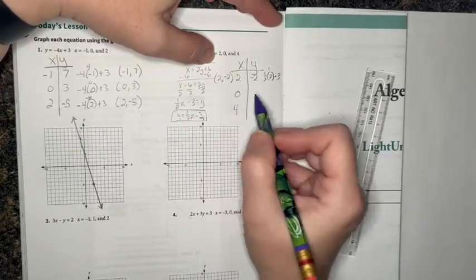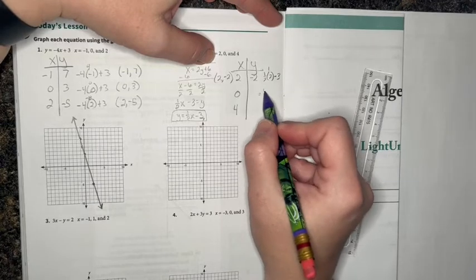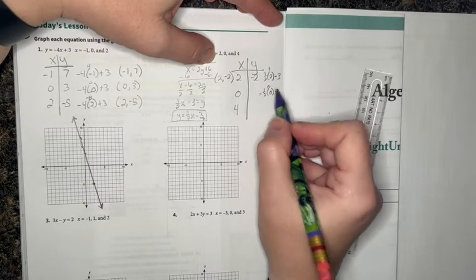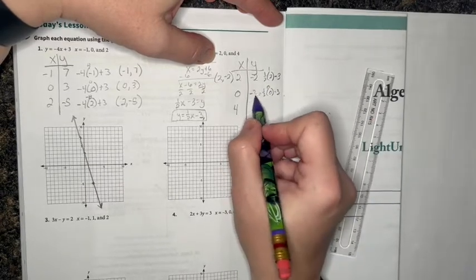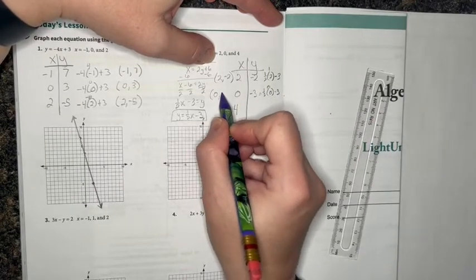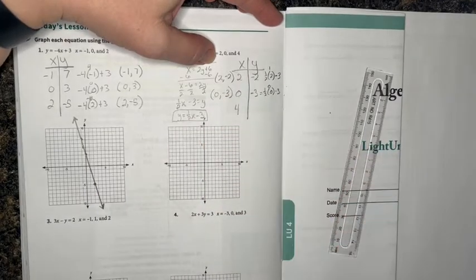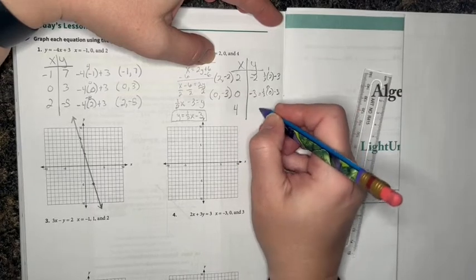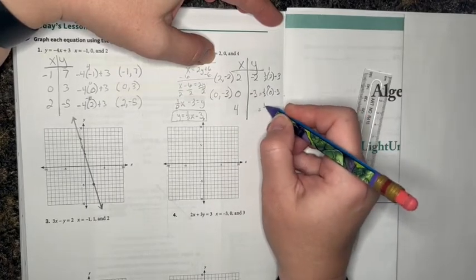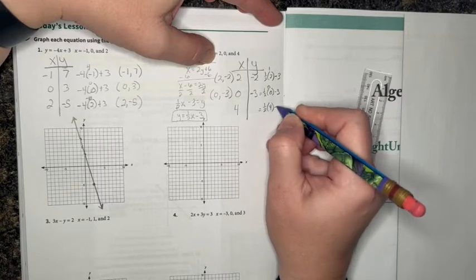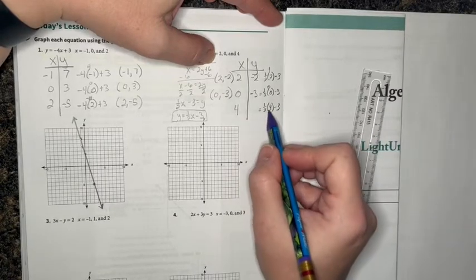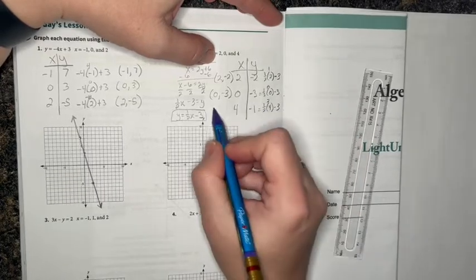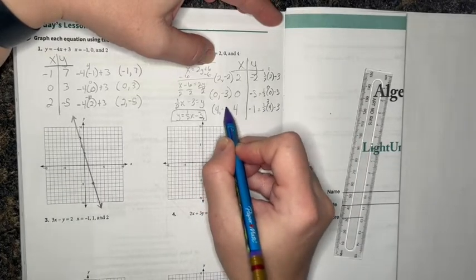What about when x is 0? Well, when x is 0, y equals 1/2 times 0 minus 3. Well, 1/2 times 0 is 0. 0 minus 3 is a negative 3. So when x equals 0, y is negative 3. And what about when x equals 4? Well, when x equals 4, y equals 1/2 times 4 minus 3. Half of 4 is 2. 2 minus 3 is a negative 1. So when x equals 4, y equals negative 1.